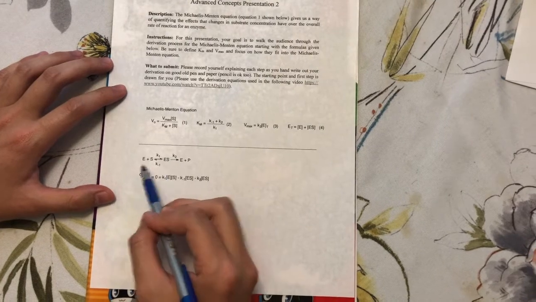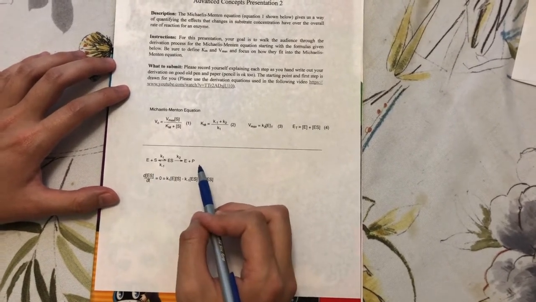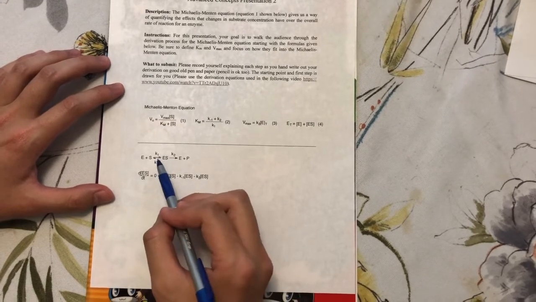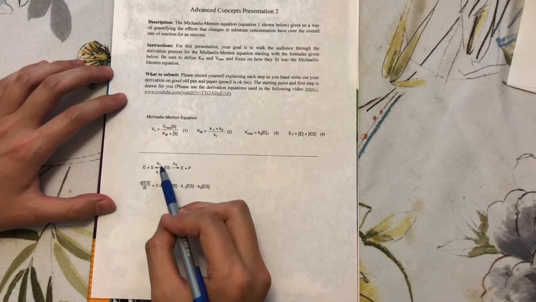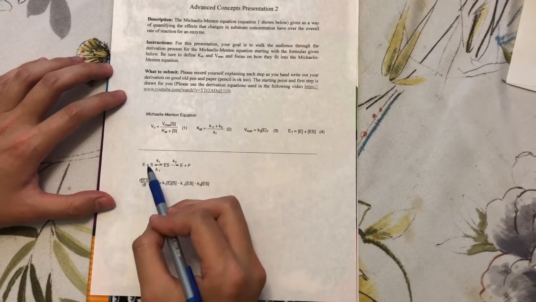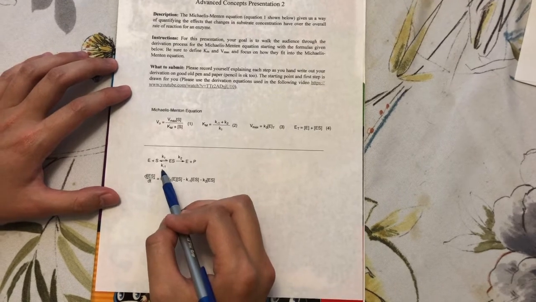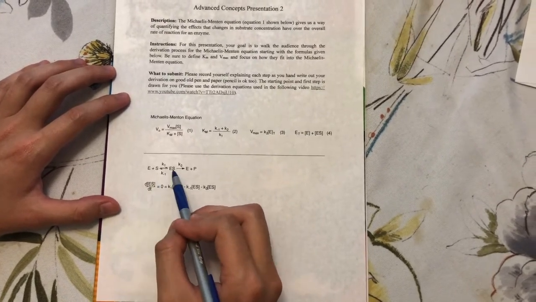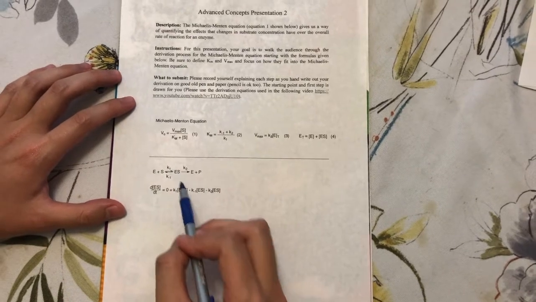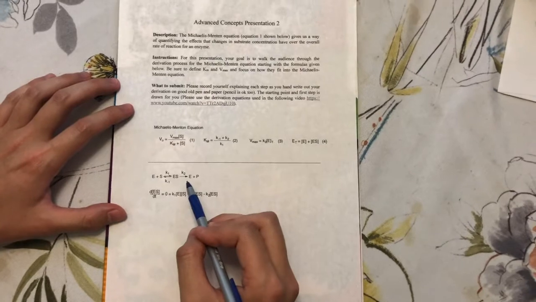You can either go back and form enzyme and substrate, or you can go forward and make product. So these variables that are up here, K1 is the formation of the enzyme substrate from E and S. K minus 1 is the formation of enzyme plus substrate from the enzyme substrate complex. And K2 is the formation of the product from enzyme substrate.